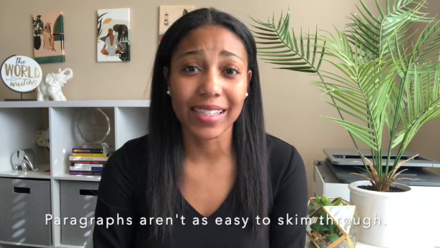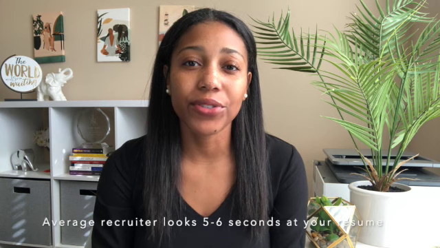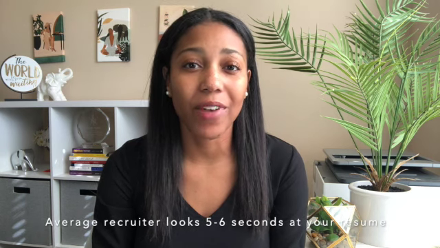All right, so you may be thinking to yourself, why are we doing bullet point descriptions and not paragraphs? The reason is that paragraphs are a lot harder to skim through and digest, because the average recruiter only looks at your resume for about 5 to 6 seconds at initial glance. If you grab their attention, then they're more likely to continue reading through your resume. Bullet point descriptions make it a lot easier for a recruiter to skim through your resume and get the most important information.